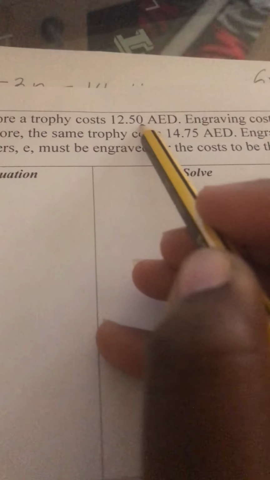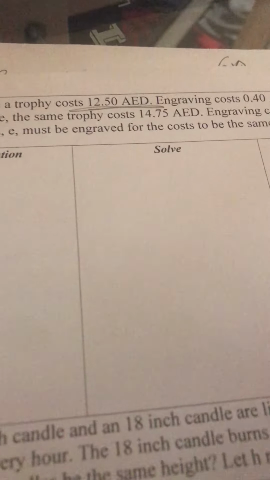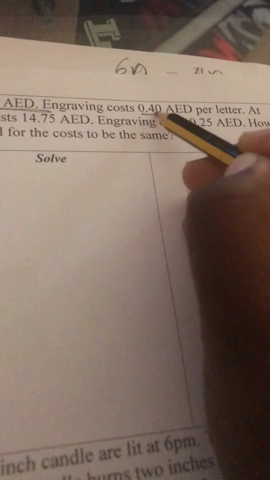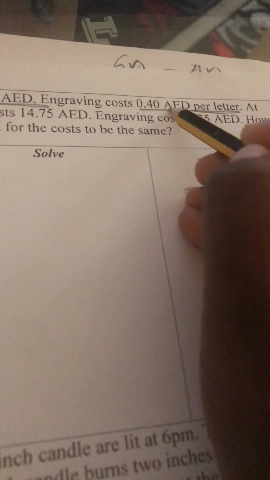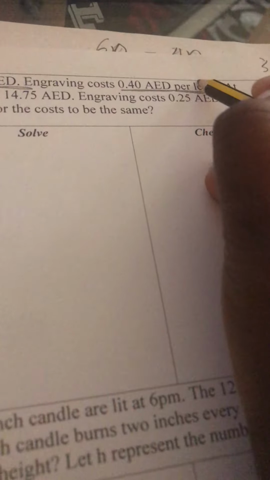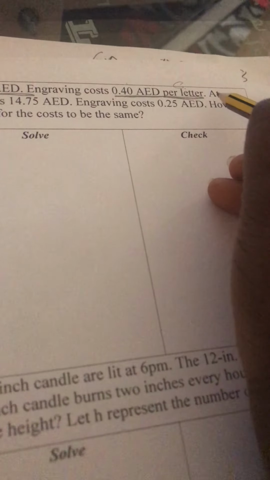Alright. Let's take this two more. At one store, a trophy cost 12 dirham and 50 fils. Engraving cost 40 fils per letter. So this is my coefficient and this is my variable.